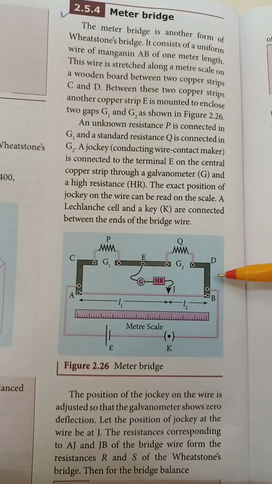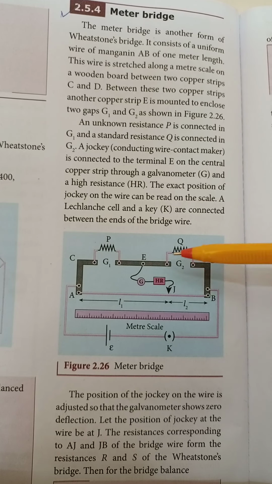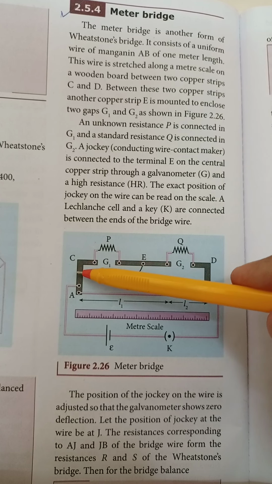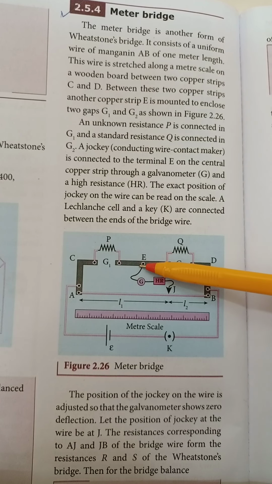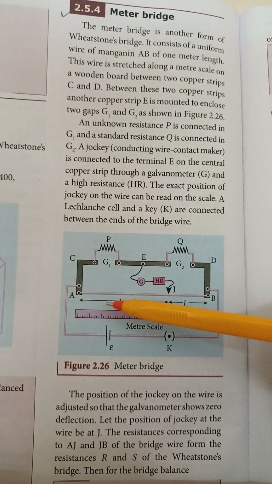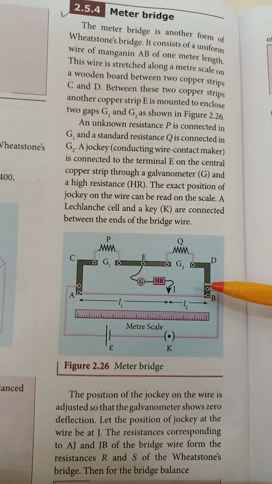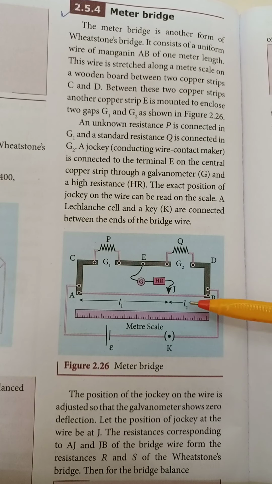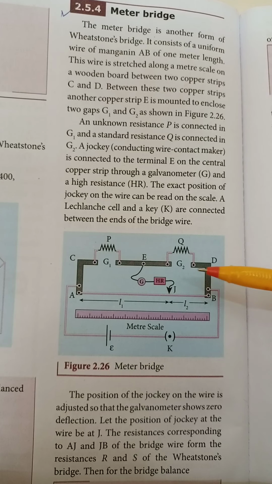The three copper strips are placed on a wooden board in a meter bridge such that a gap G1 is enclosed between this copper strip and this copper strip, and the gap G2 is enclosed between this copper strip and this copper strip. The 1 meter long manganese wire is stretched between the 2 points A and B in the meter bridge. By the side of the wire, a 1 meter scale is attached, and this is about the construction of a meter bridge.